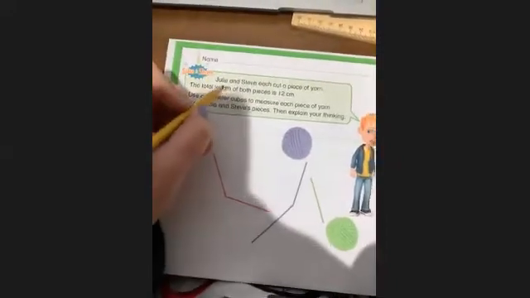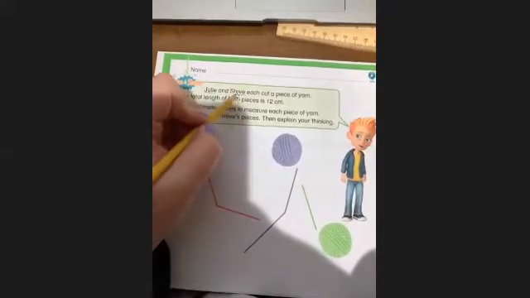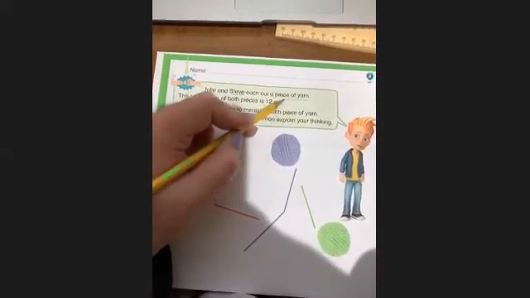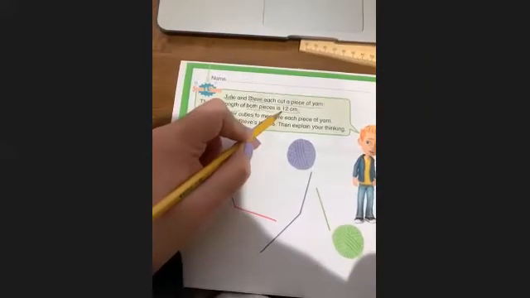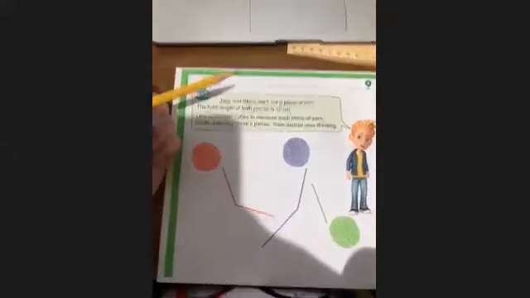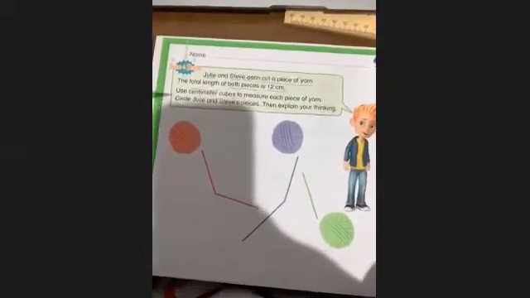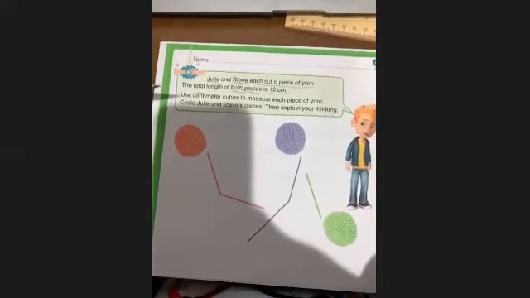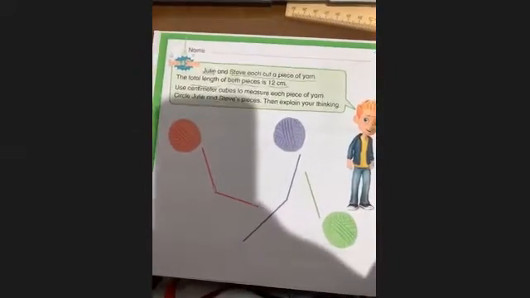So let's start with Julie and Steve each cut a piece of yarn. Total length, both pieces, 12 centimeters. This is going to be important again. We've worked a lot in second grade about underlining the most important part of any word problem and focusing on what we've underlined, and that will come in handy today on your math.